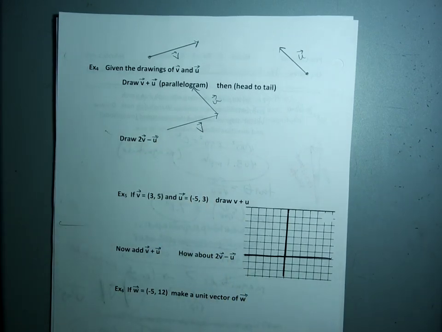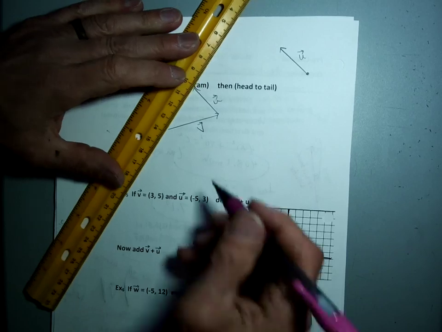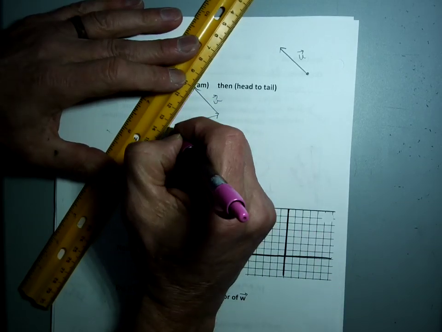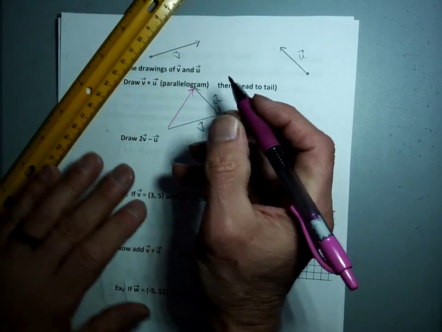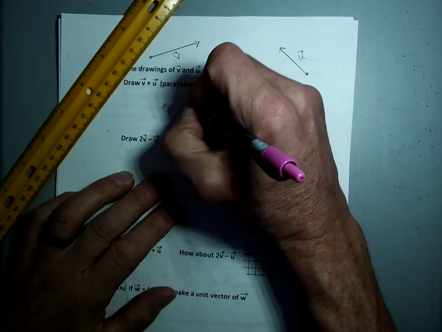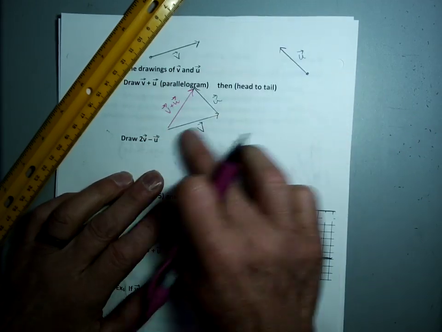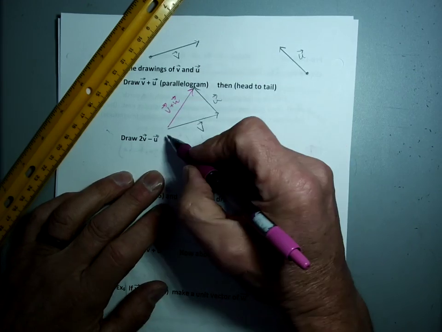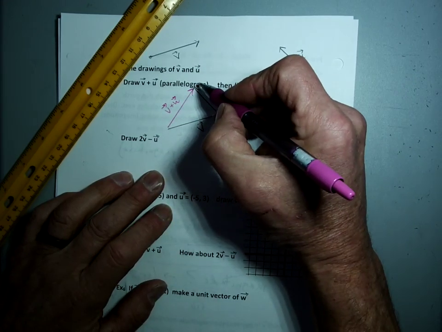Where is our true path, our resultant vector? Where's our true path? Our true path is really here. That's my resultant vector. That's my V plus U. So Morgan pulls, Lennon pulls, this is where Sky goes, okay?